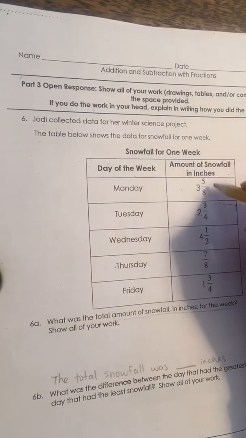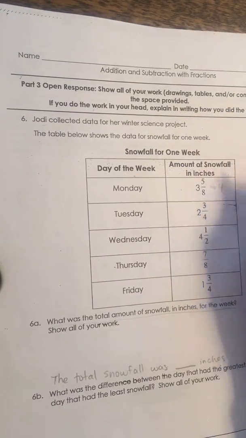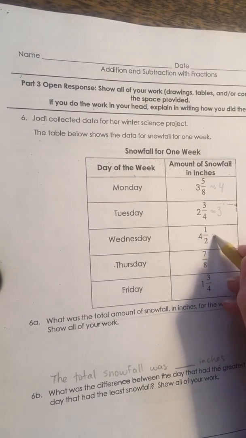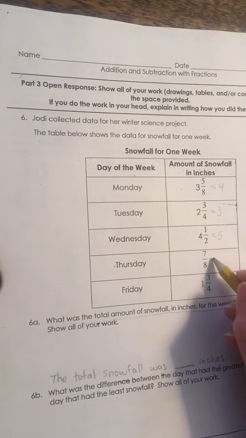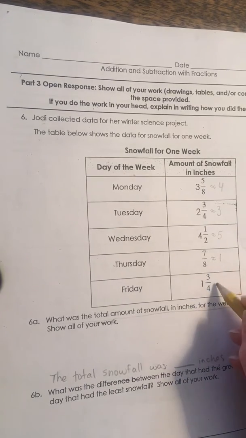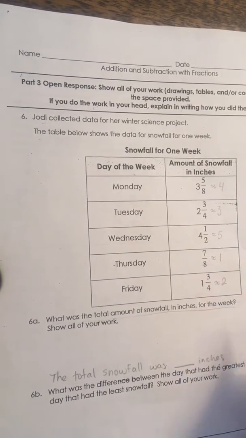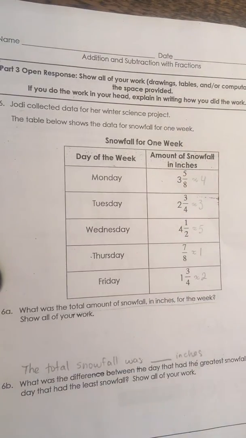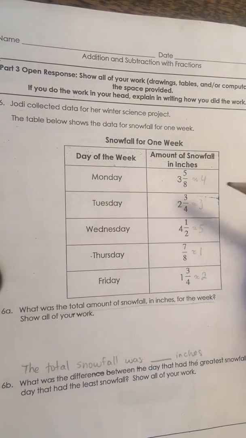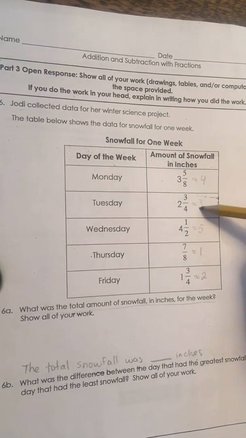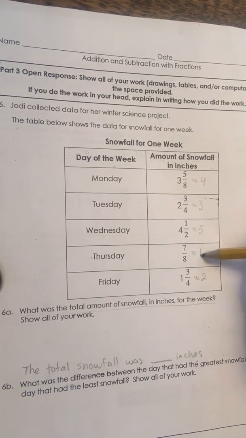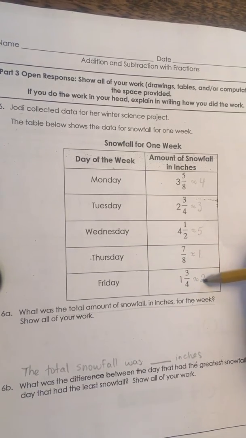So 3 5/8 is close to 4. 2 3/4 is close to 3. 4 1/2, I'll round up to 5. 7/8, I'll round up to 1. 1 3/4, I'll round up to 2. So I can do this in my head. You could write this down on a separate piece of paper in a different spot if you needed to, but 4 plus 3 is 7. 7 plus 5 is 12. Plus 1 is 13. Plus 2 is 15.